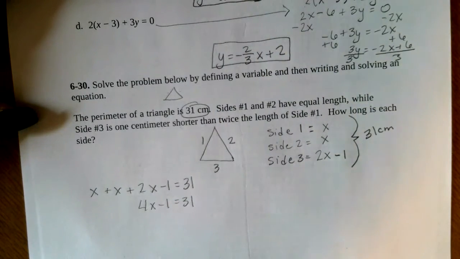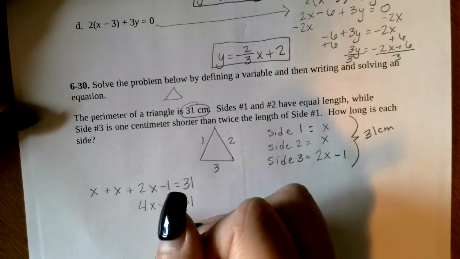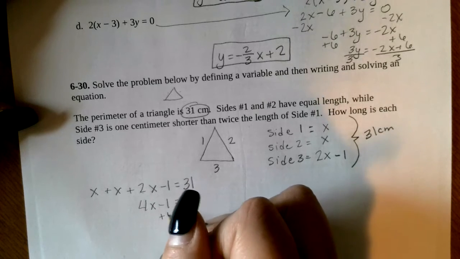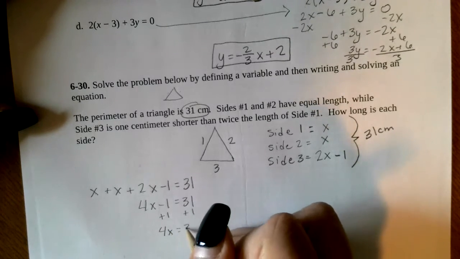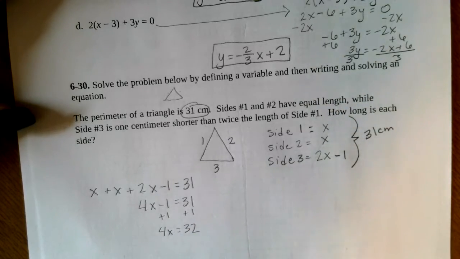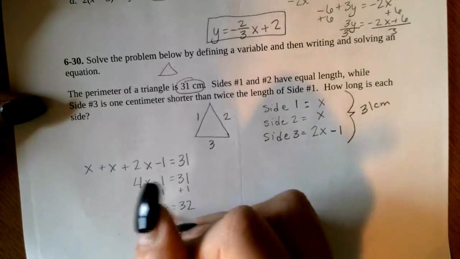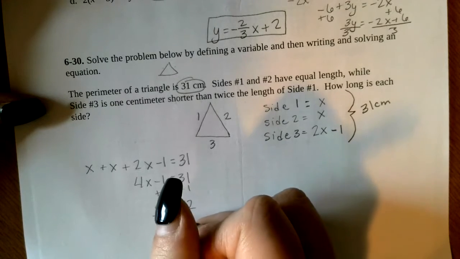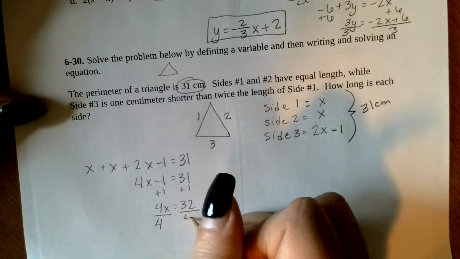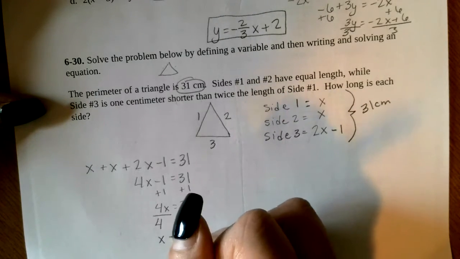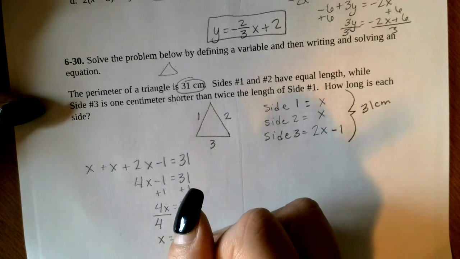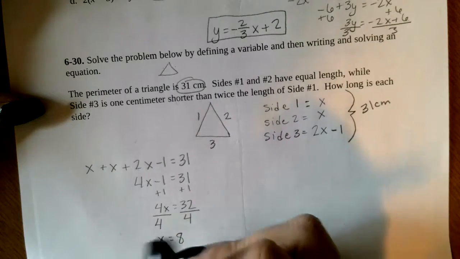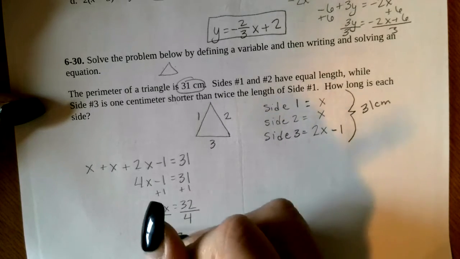All right, I'm solving for x, so I'm going to deal with this unit before I do any dividing. I'm going to add 1 on both sides. So I end with 4x equals 32. And then lastly, I need to divide by that coefficient in front of my variable, which is 4. Divide by 4. And we know that 4 goes into 32 8 times, right? 4 times 8 is 32. So there's my x value.